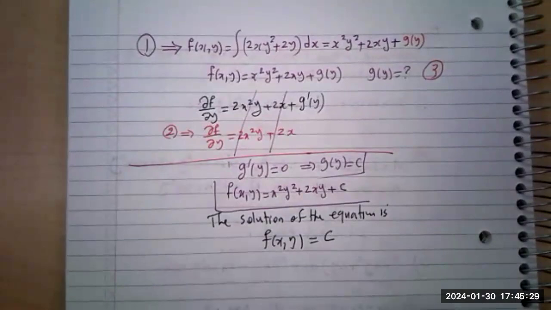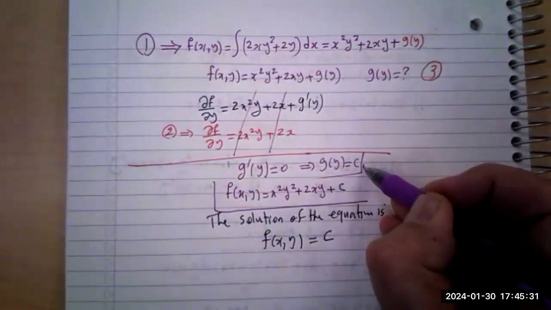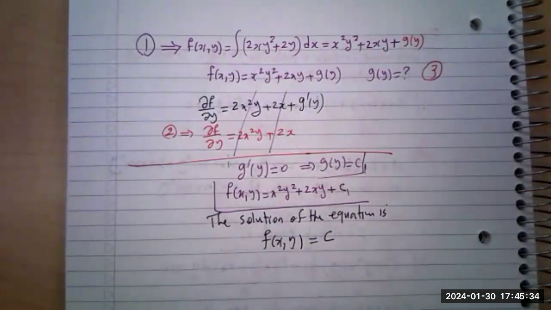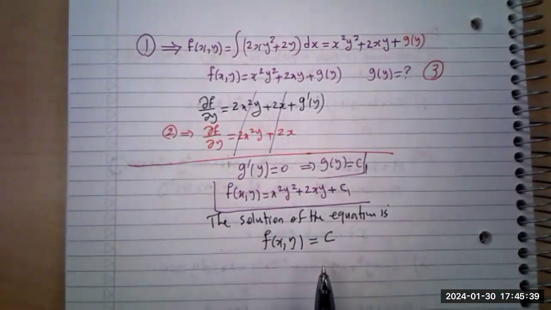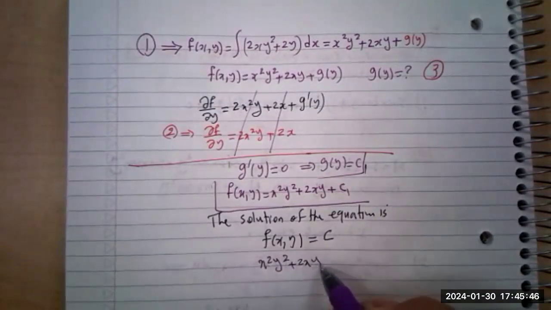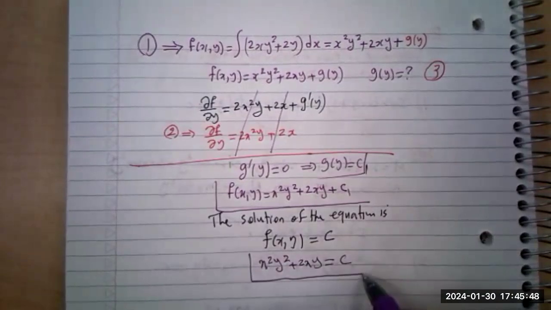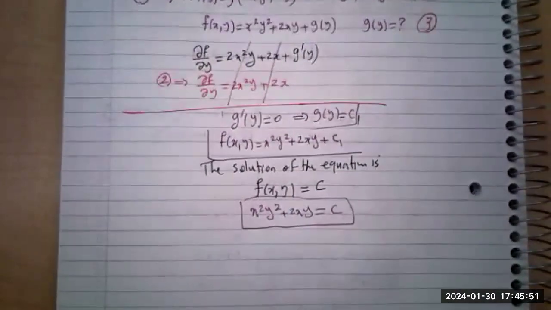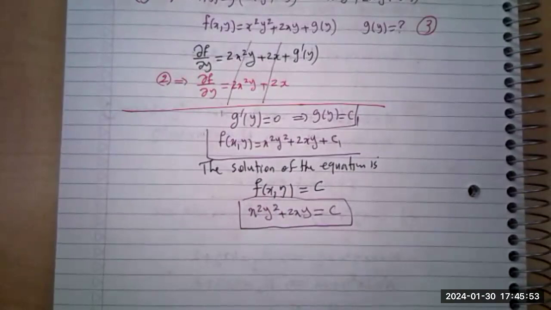You can call this one C1 if you like. You don't need it. If it's going to be a constant, we are going to ignore it. Eventually we let f of xy equal to c, because the differential is zero. The solution of the equation is this one. So that's going to be x squared y squared plus 2xy equal to c. y is the solution of the equation, but we cannot find it directly, so we give you the solution in implicit form. There is a y here. Go and find it. So this is how we end up at the end of the problem.